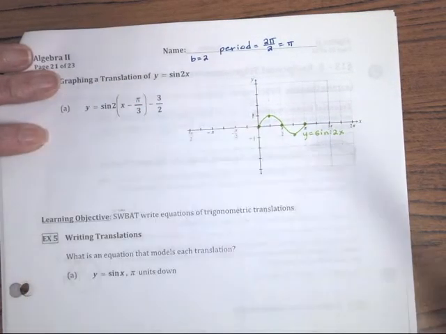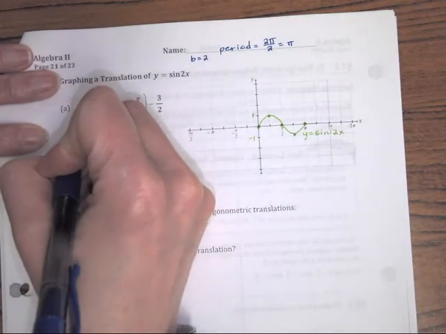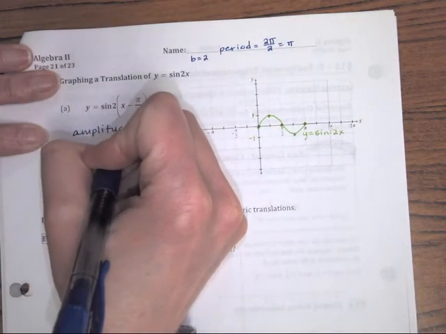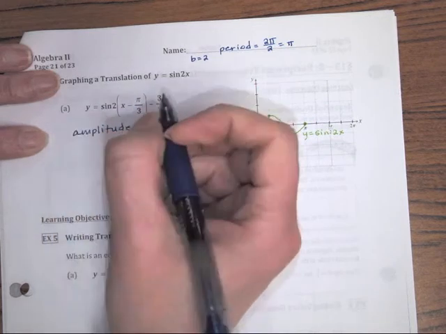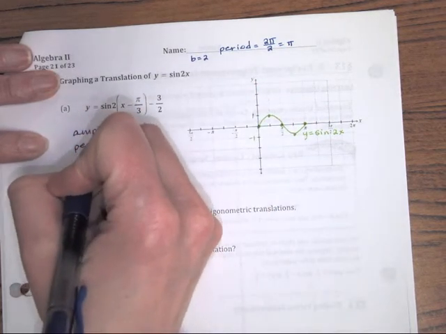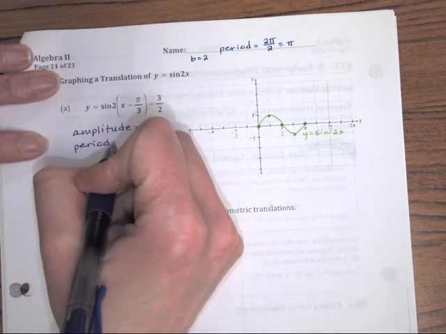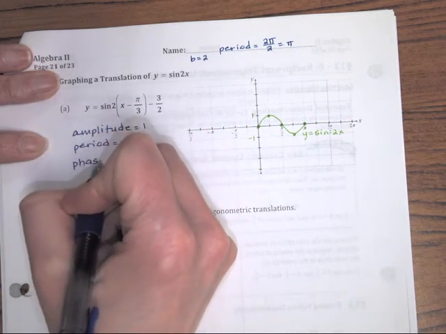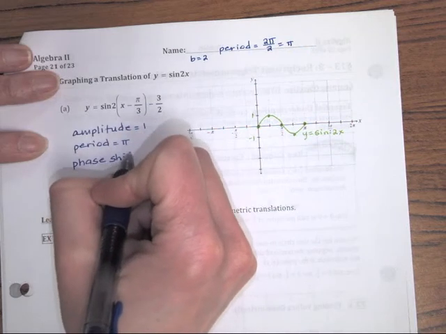What's our amplitude? Whoops, let's get blue out here. 1. Okay, what's our period? 5. What's our phase shift? To the right.